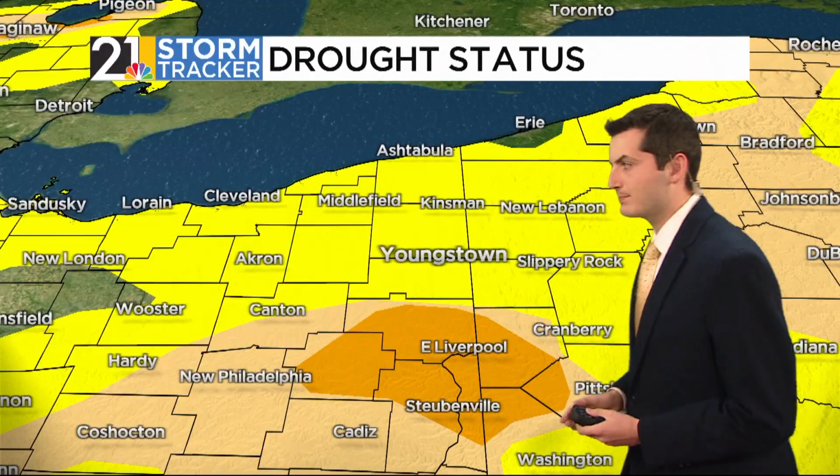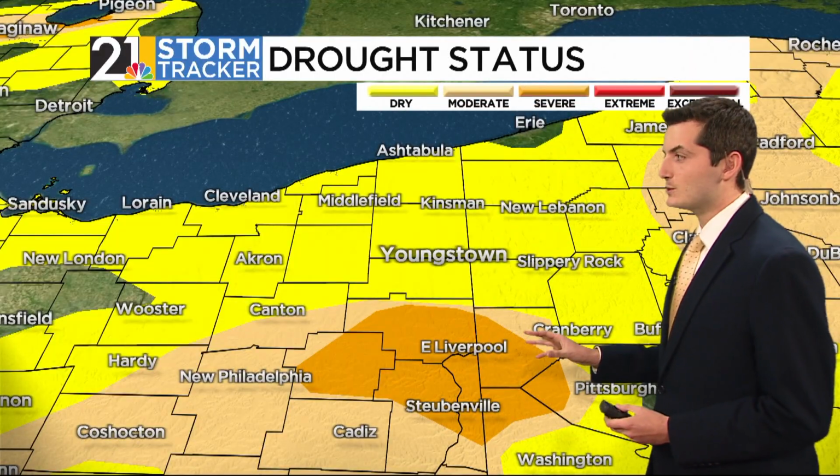So I'll take a final look at the Drought Monitor map behind me, and you can see that D2 severe across much of Columbiana County, which I do expect to expand in size once we get to Thursday's release.